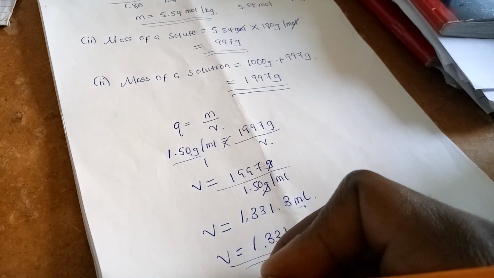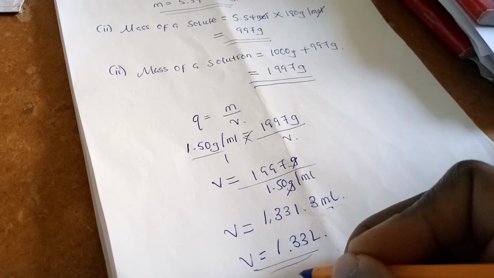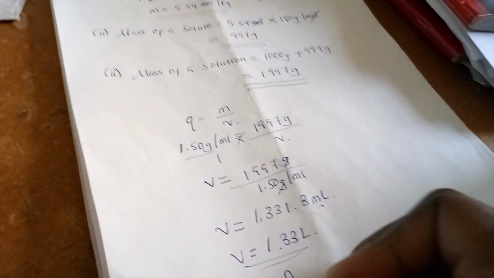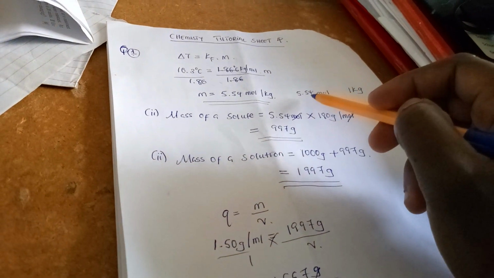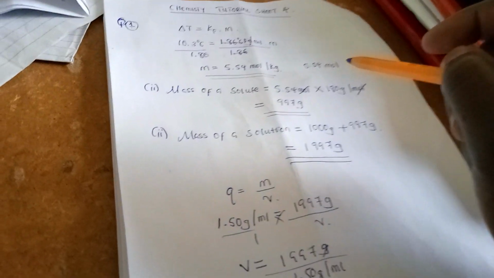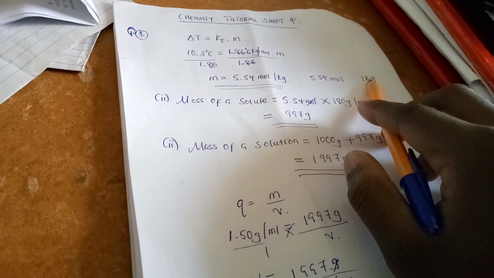So now we can go on to find the molarity, finally. Molarity equals number of moles over volume, guys. We have the number of moles from the molality, which is 5.54 mole per 1 kg.